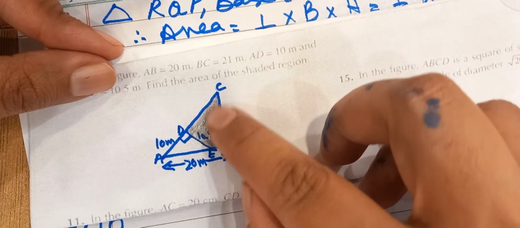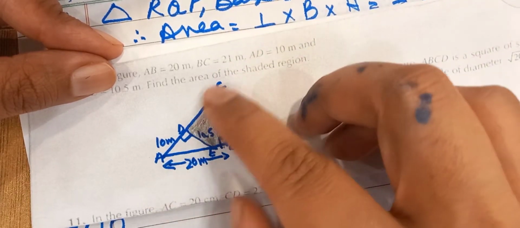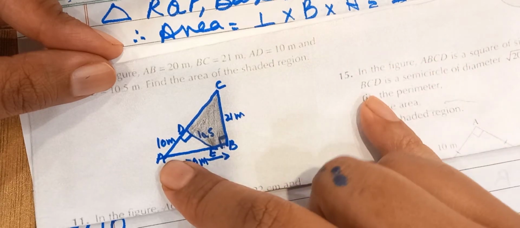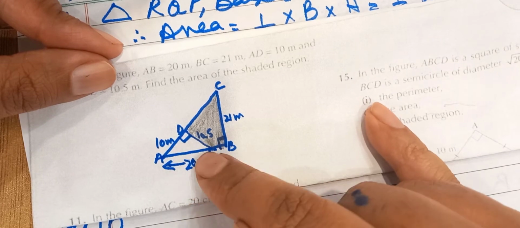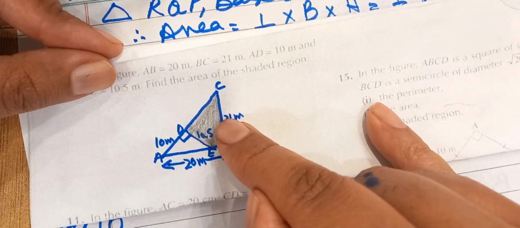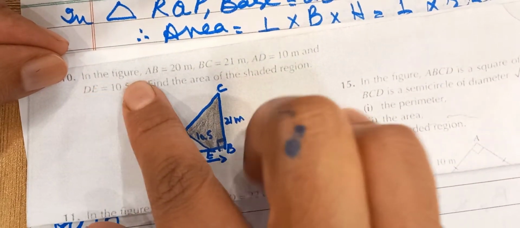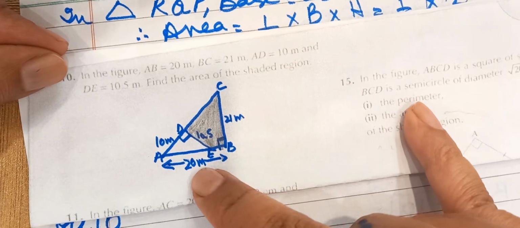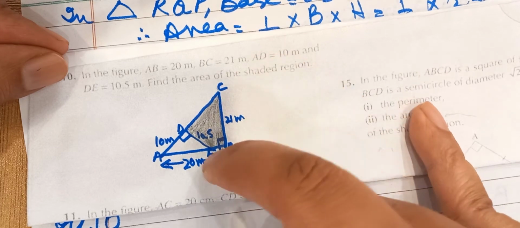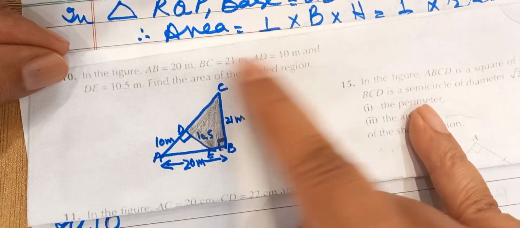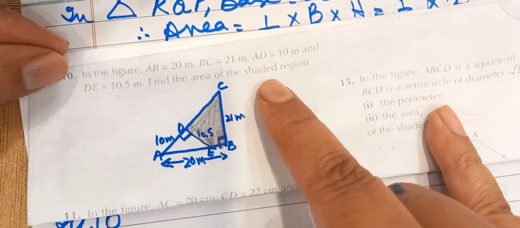They are asking to find the area of the shaded region. How can I achieve this? I will calculate the area of the big triangle and subtract the area of the small triangle from it, and I shall get the area of the shaded region. So what is the question? In the figure, AB is equal to 20 meter, BC is equal to 21, AD is equal to 10, and DE is equal to 10.5. Find the area of the shaded region.